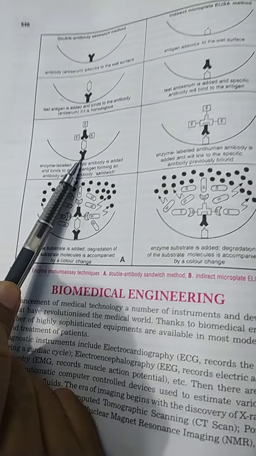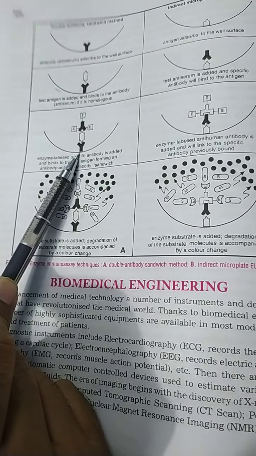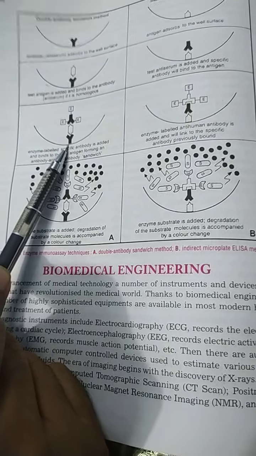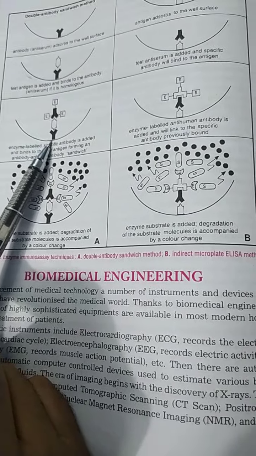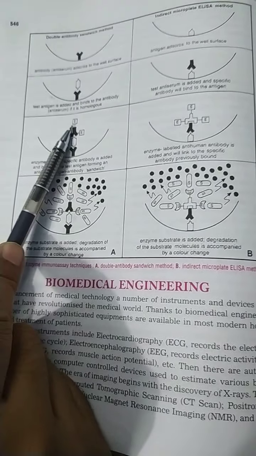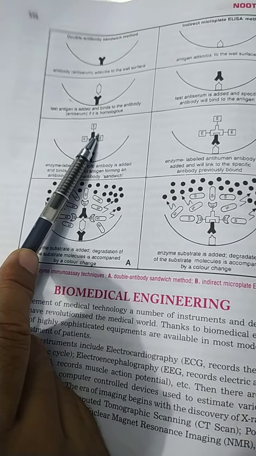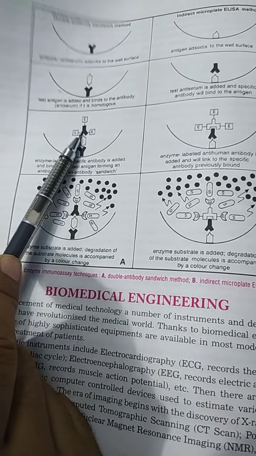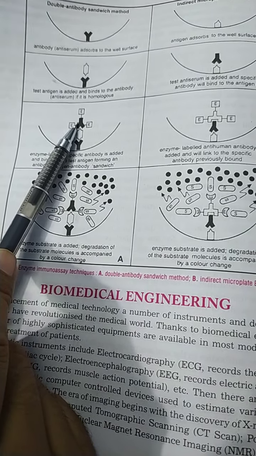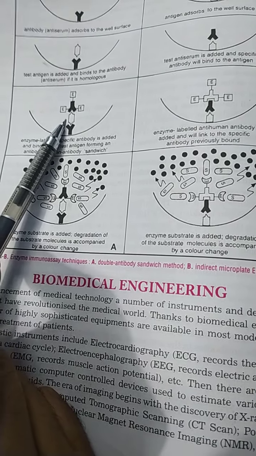The rate of enzyme action is directly proportional to the quantity of the enzyme labeled antibodies. As much as the enzyme labeled antibodies are, so much would be the rate of enzyme action, which in turn is proportional to the amount of test antigen.